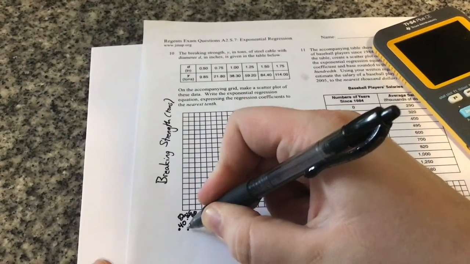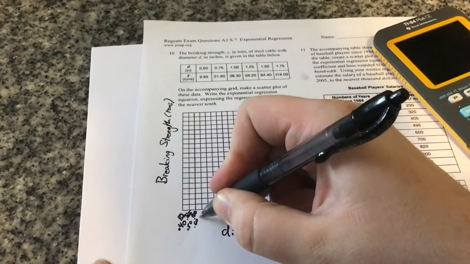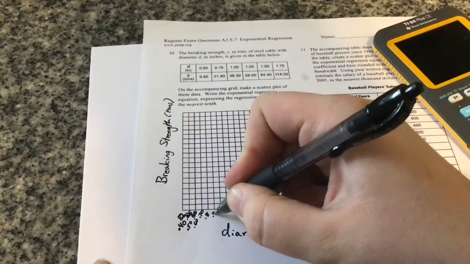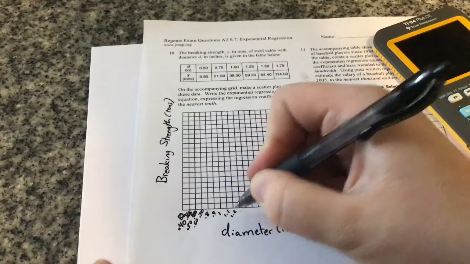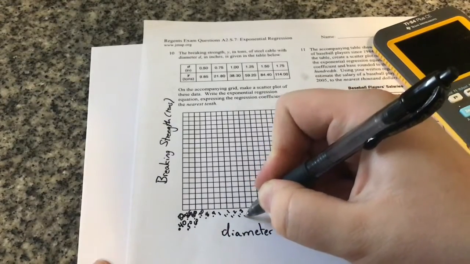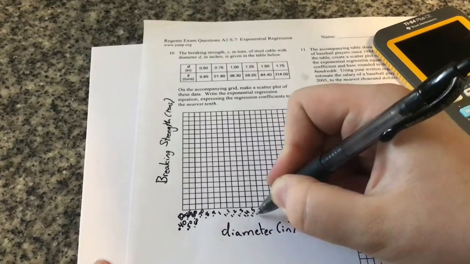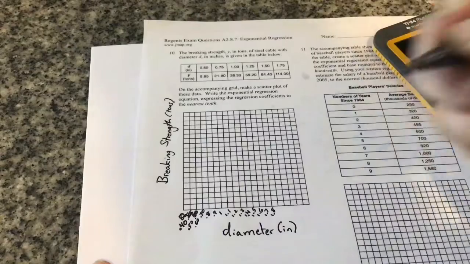The next one can be 0.5, 0.6. Apologies, this is tough to write. 0.7, 0.8, 0.9, 1, 1.1, 1.2, 1.3, 1.4, 1.5, 6, 7, and 8.